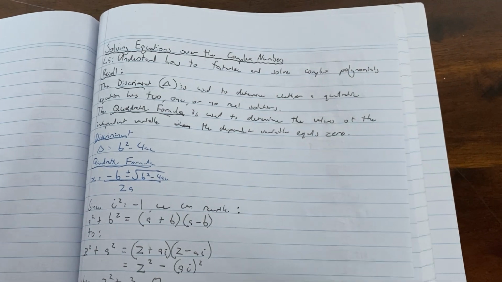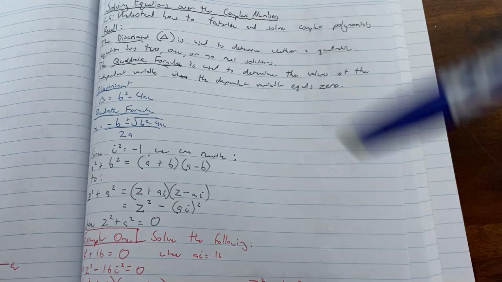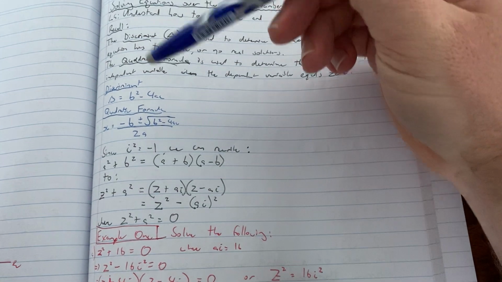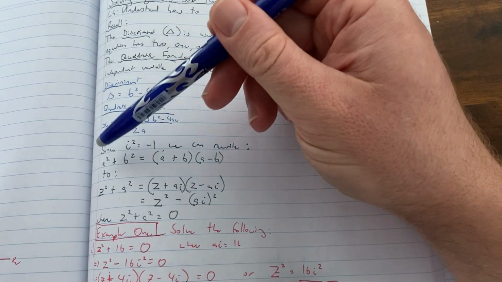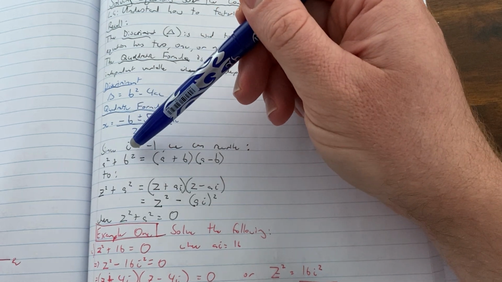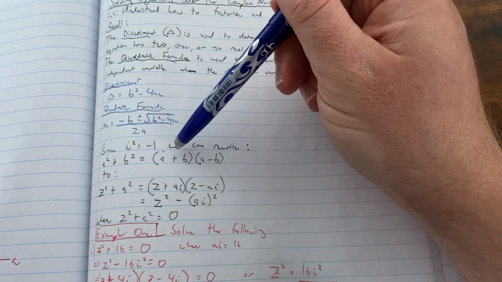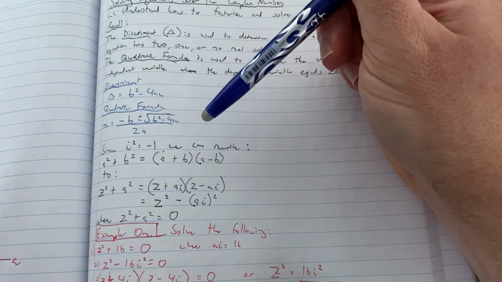We also know a few other things. Since i squared is negative 1, we can rewrite a squared plus b squared into a plus bi multiplied by a minus bi.